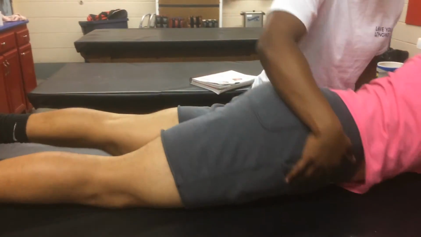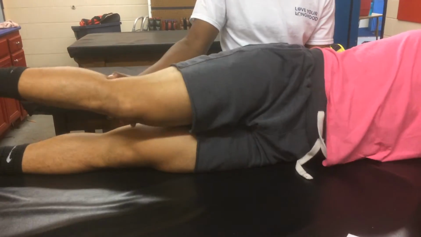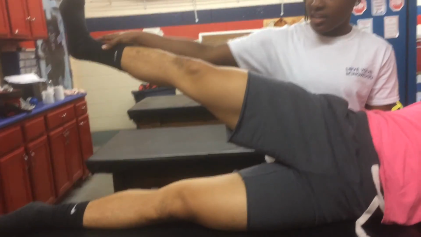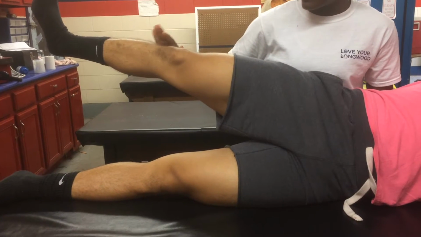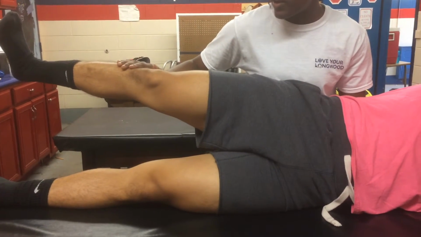And then I'm gonna test glute medius, where I'm gonna have you abduct your leg, extend it, and externally rotate it. And then I'm gonna ask you to hold this position for 5 seconds. Ready, go. 1, 2, 3, 4, 5.